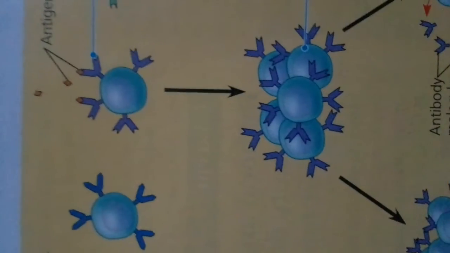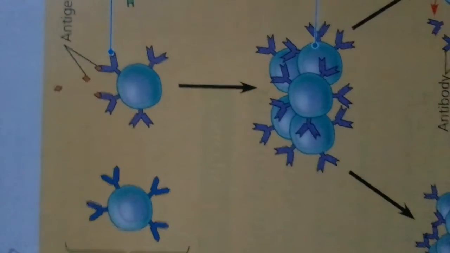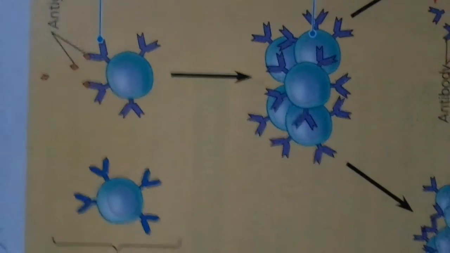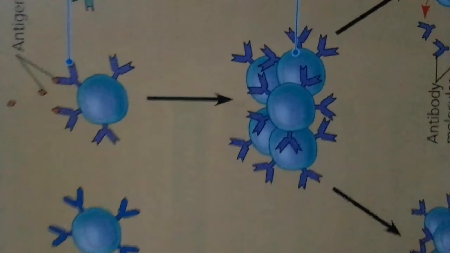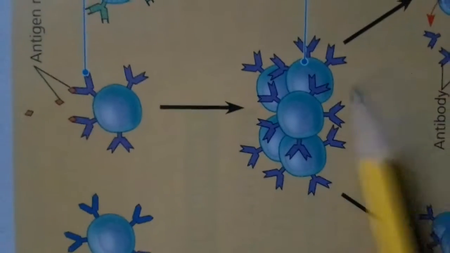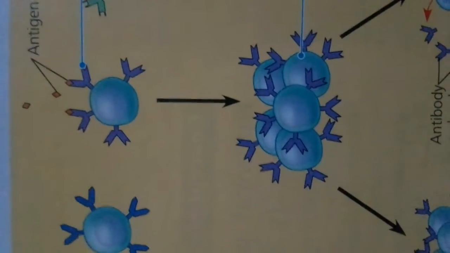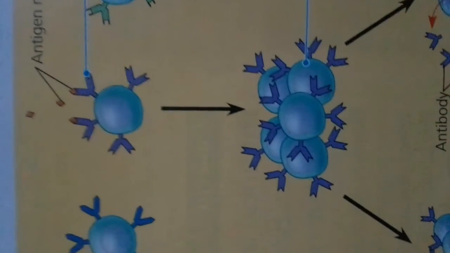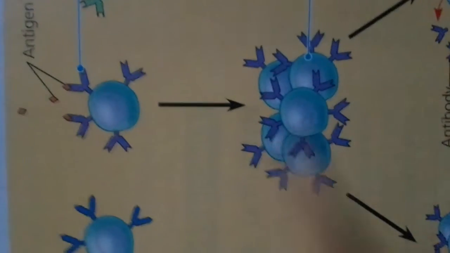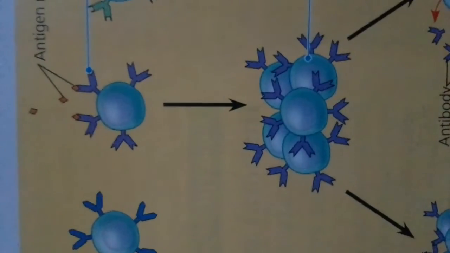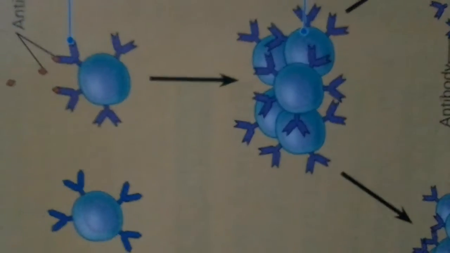Taking a closer look, one clone consists of a large number of short-lived effector cells that combat the same antigen. The nature and function of the effector cells depend on whether the lymphocyte selected is a helper T cell, a cytotoxic T cell, or a B cell. The other clone consists of memory cells, long-lived cells bearing receptors specific for the same inducing antigen. This antigen-driven cloning of lymphocytes is called clonal selection.